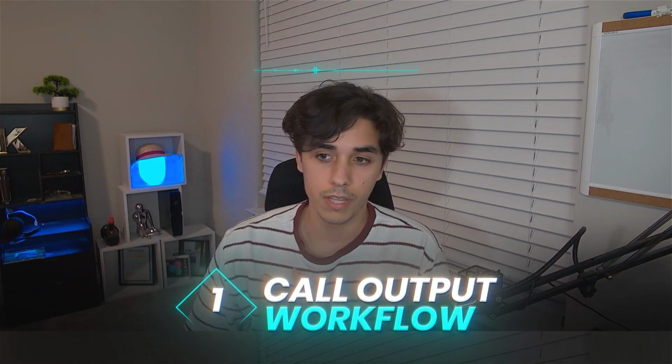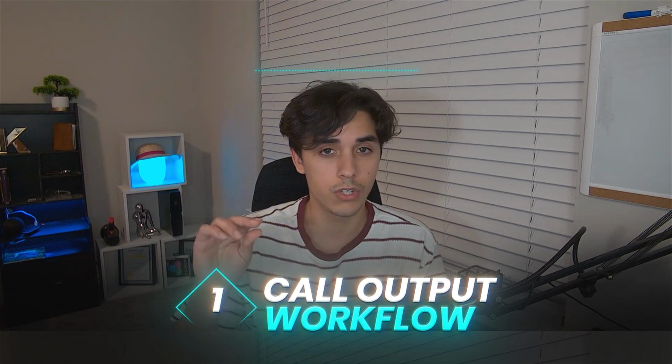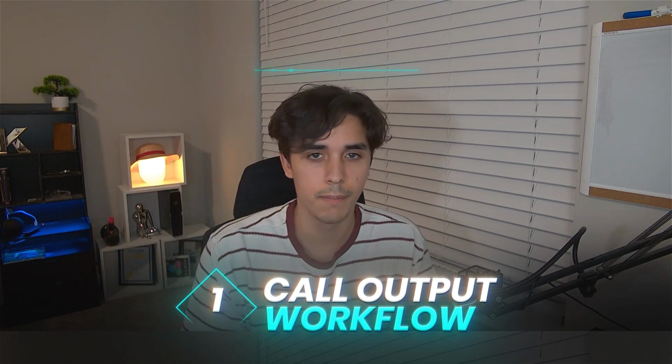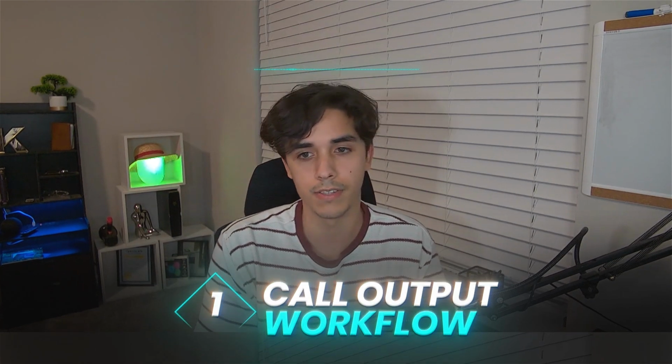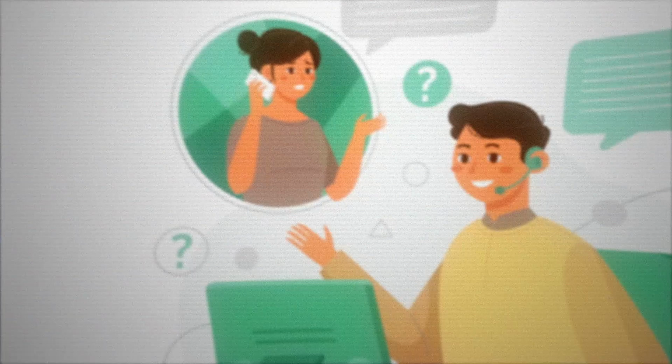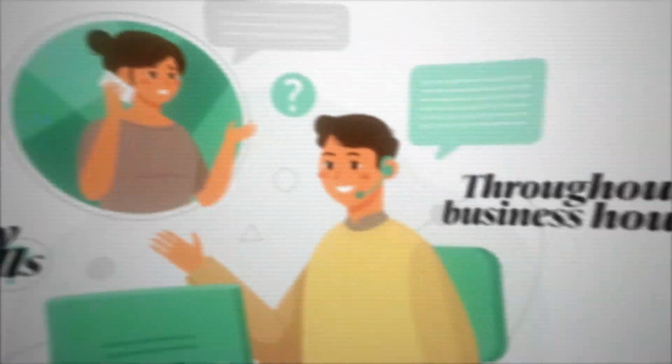Okay, so first of all, we will start with the first pillar, which is the call output workflow and the post call data extraction workflow. Essentially these two workflows are the first pillar that will allow you to make very successful campaigns. Now, what are these workflows? Let's first start off with the call output workflow. The call output workflow is an automation that is capable of following up with the user. It will first initiate the main call that you'll be making with this user. It will only make calls throughout business hours.